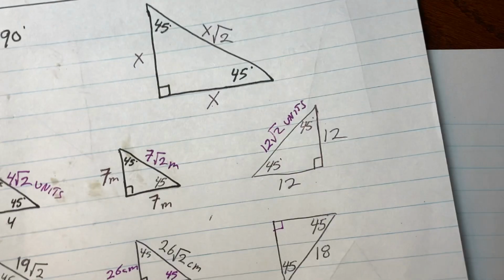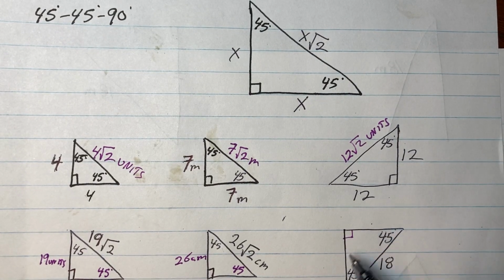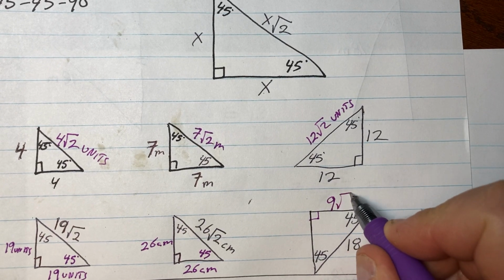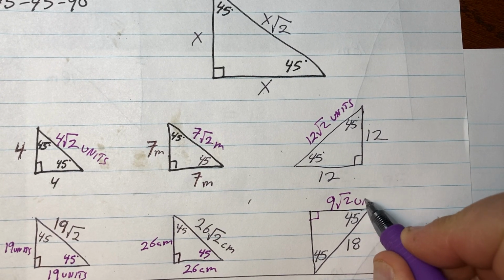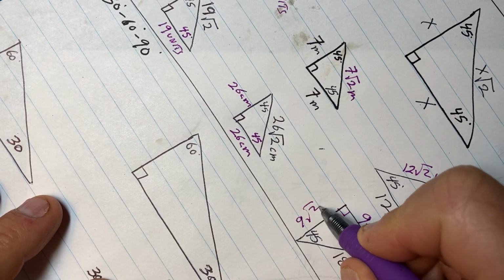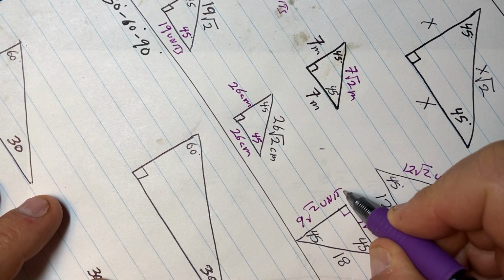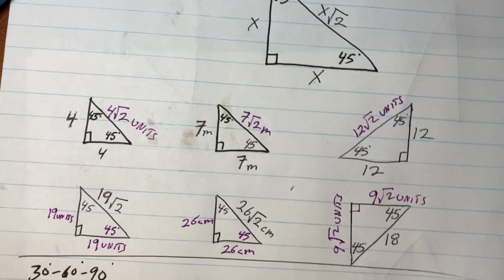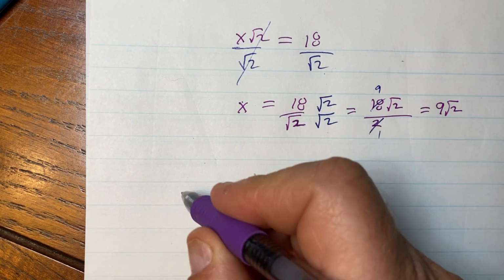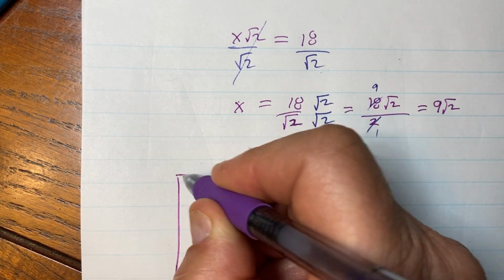That's simplified. If that's 18, what's the length of these two sides? It's 9 root 2 units and 9 root 2 units. Done.